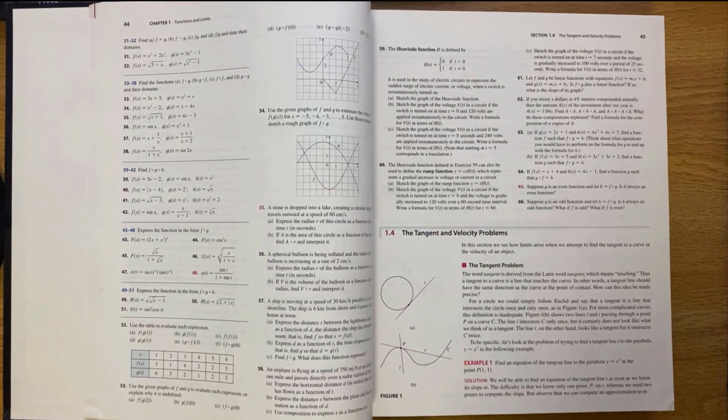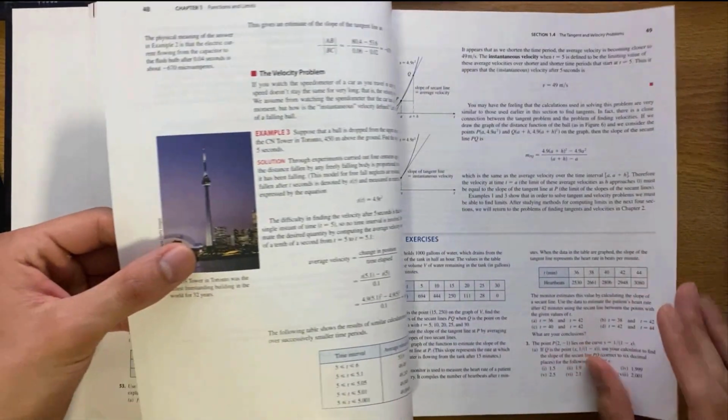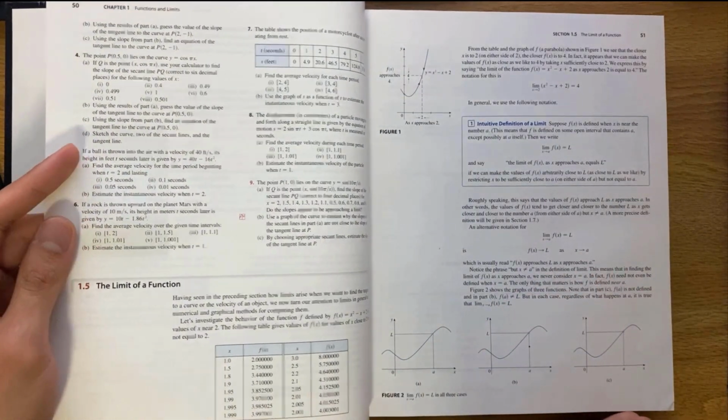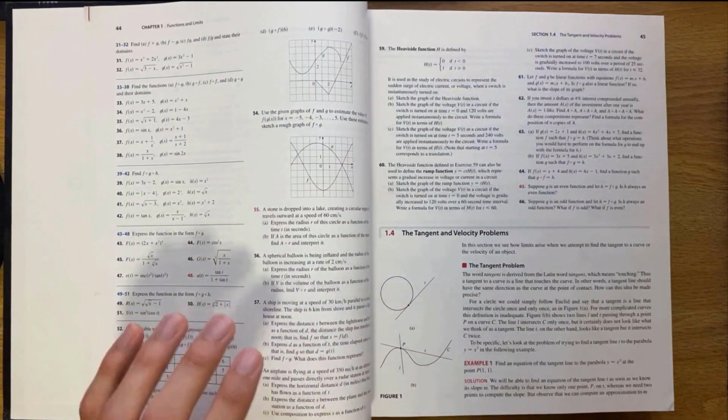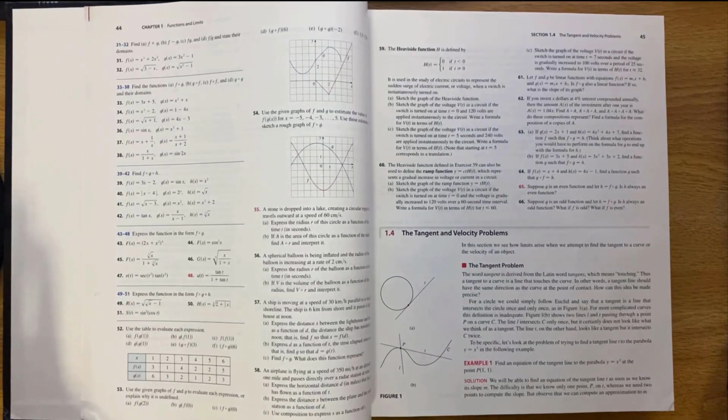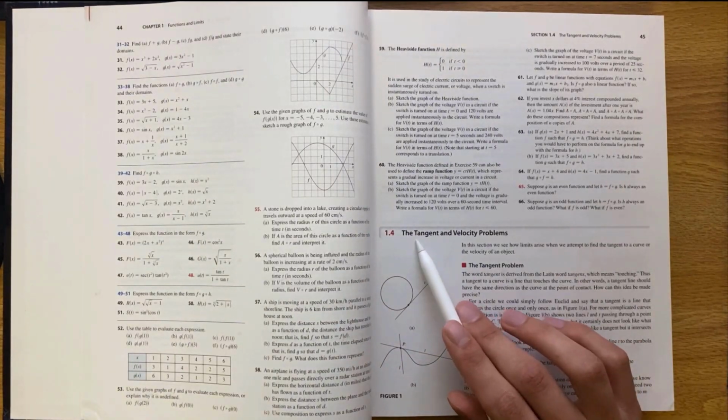All right, so last time we went up to talk about, where were we? The limit of a function. Before we get to that, actually, I wanted to take a step back. I kind of glossed over this section a little too much, because I actually want to go deeper into this topic, the tangent and velocity problem.